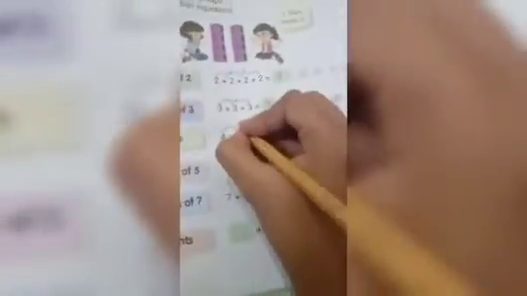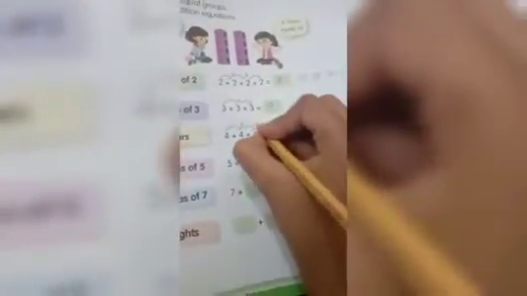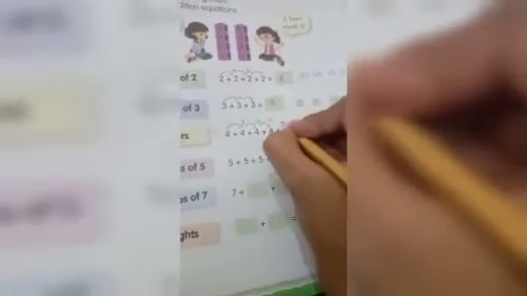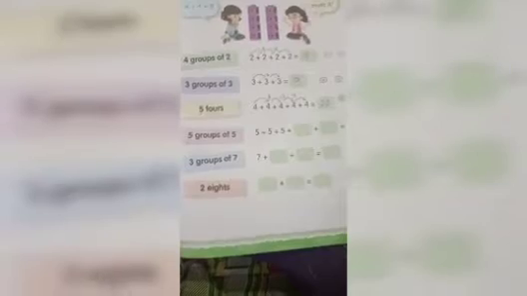4 and 4 makes 8, then 8 and 4 makes 12, then 12 and 4 makes 16, then 16 and 4 is 20. 20 is our answer. I hope you understand that, level 1.